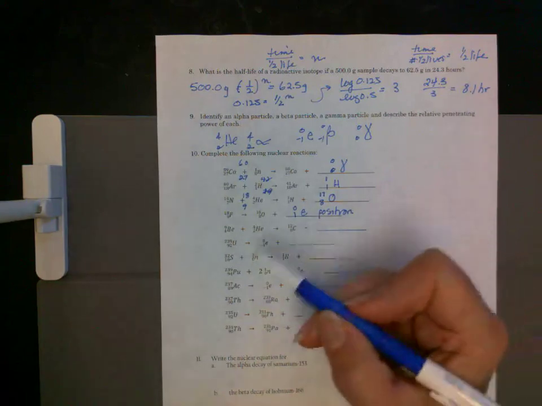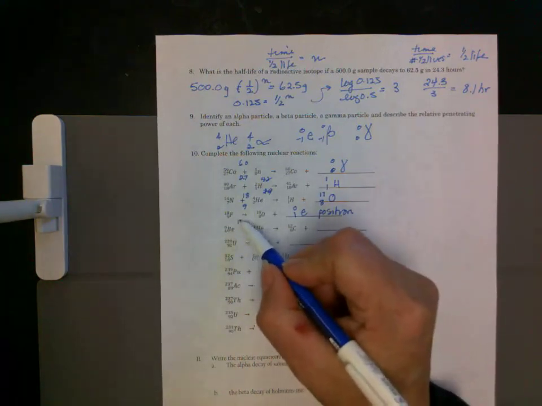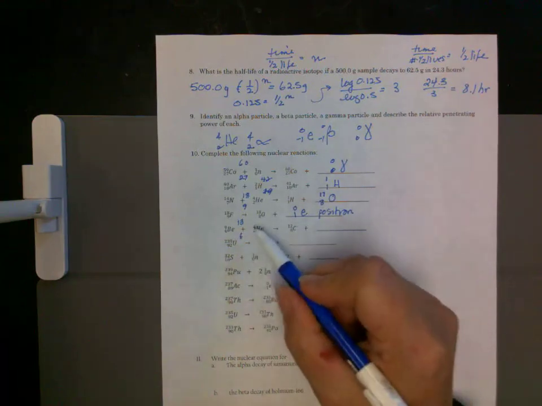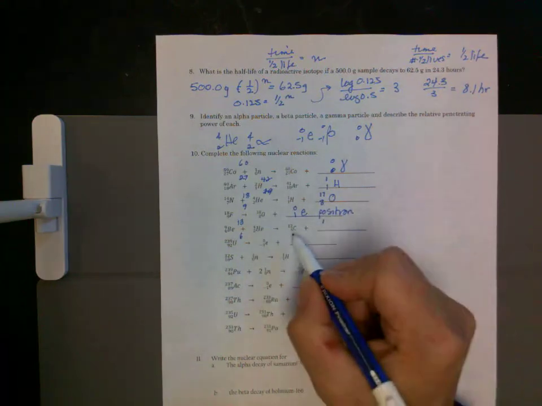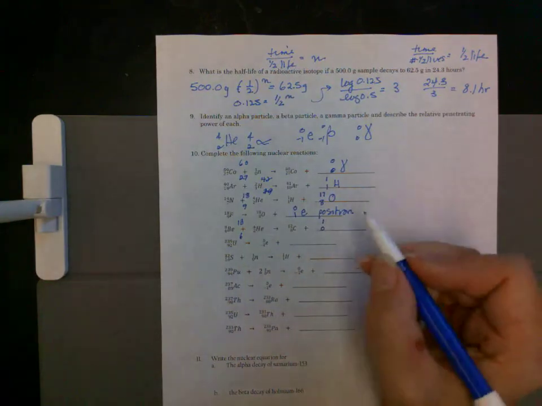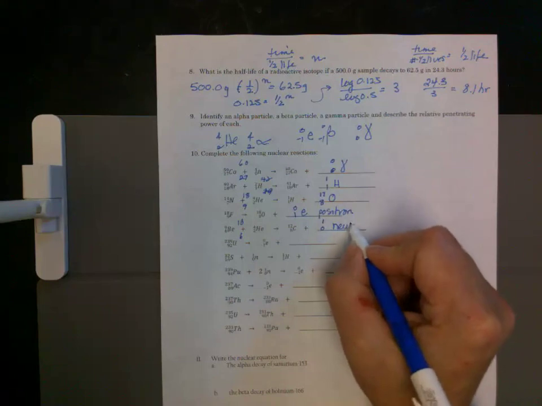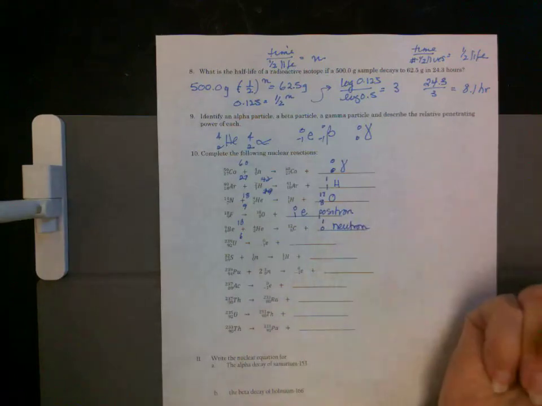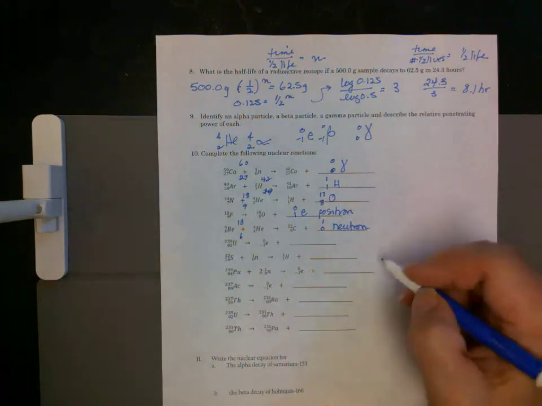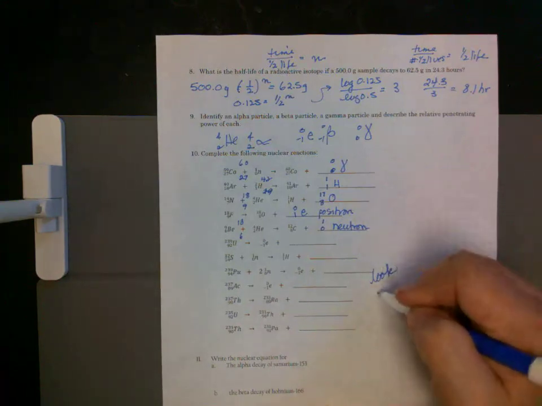I'm just going to do one more. 9 plus 4 is 13. 4 plus 2 is 6. 12 plus what is 13? 1. 6 plus what is 6? 0. 1/0 is a neutron. Okay? You do exactly the same thing for the rest of the way down. You're going to look at your answer key.